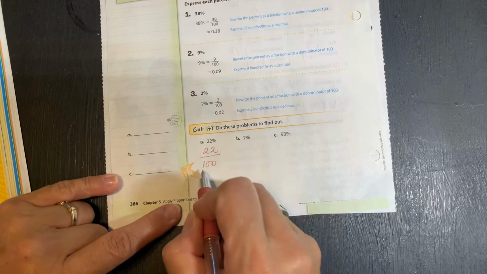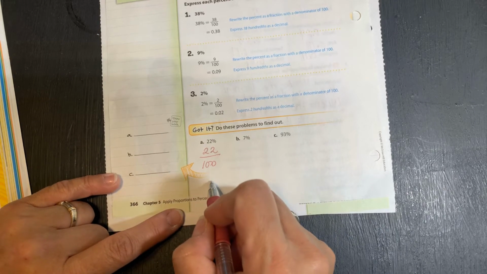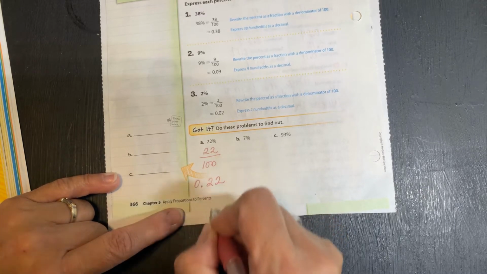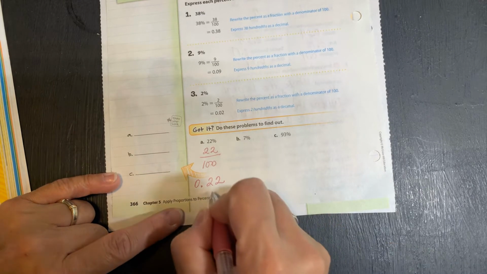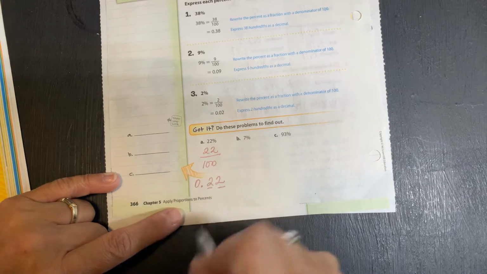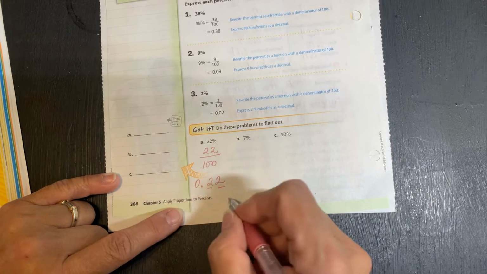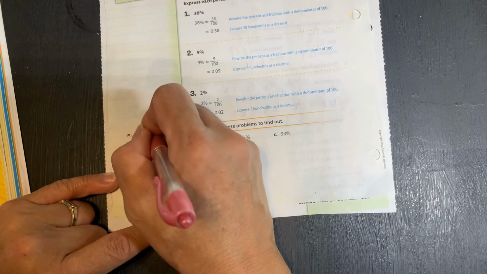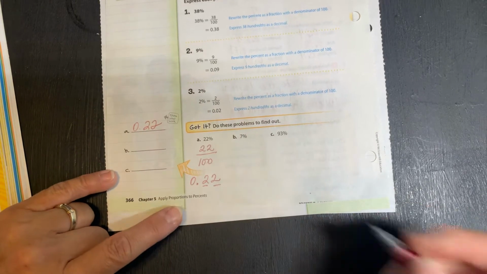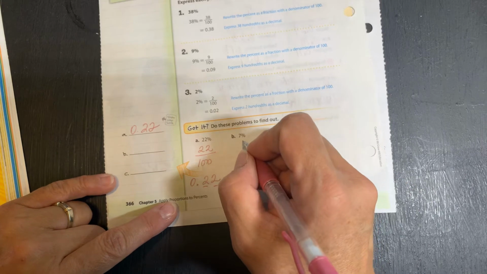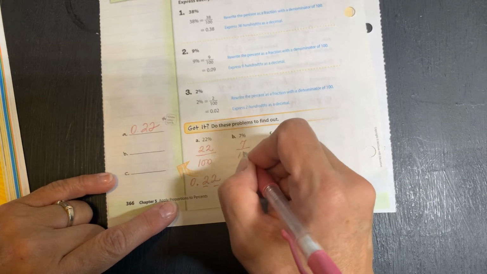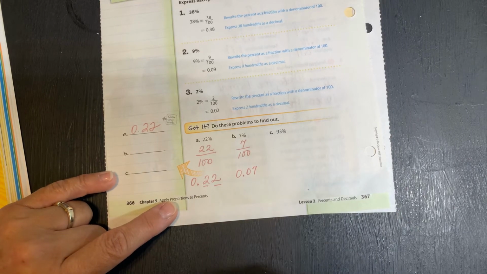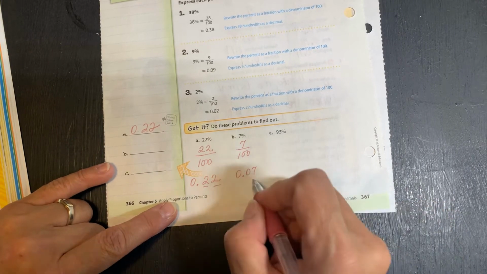Because it has a denominator that's a power of 10, we can just write it the way we would read it, 22 hundredths, because this is the tenths place and that's the hundredths place. That's how you write that percent as a decimal. And then for B, you've got 7%. So you would have 7 over 100, and that would be 7 hundredths.